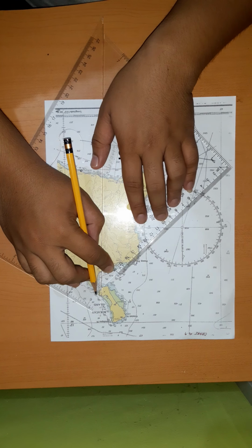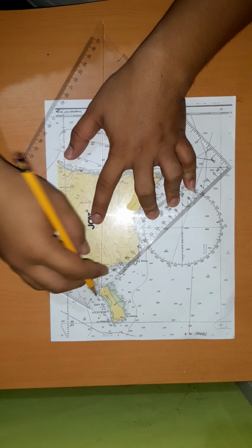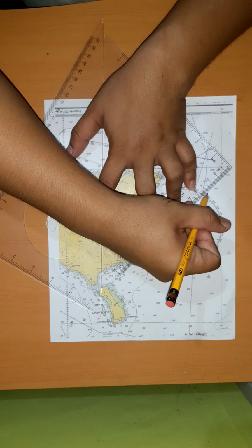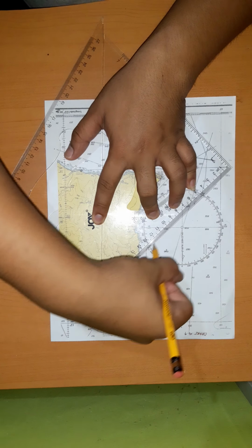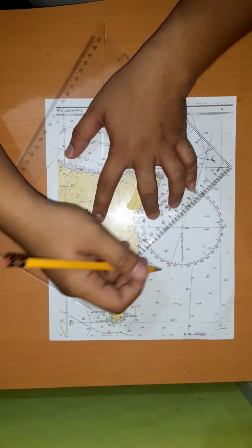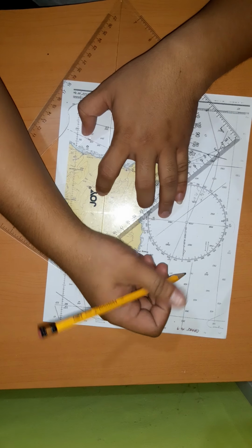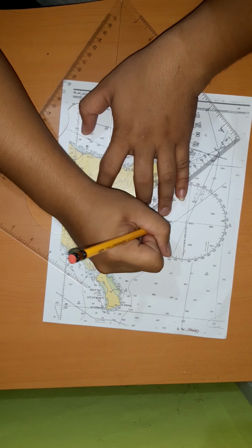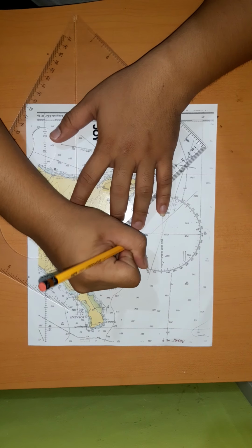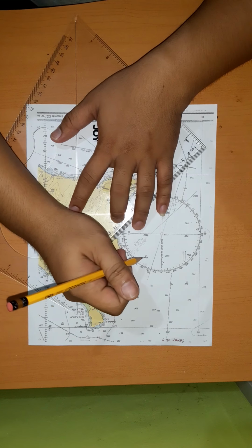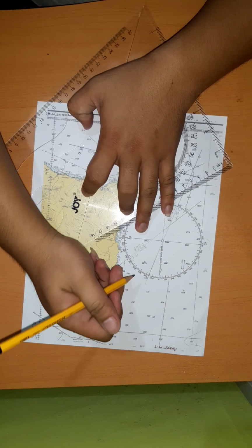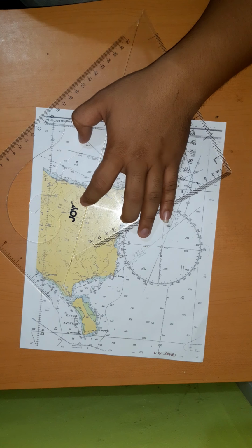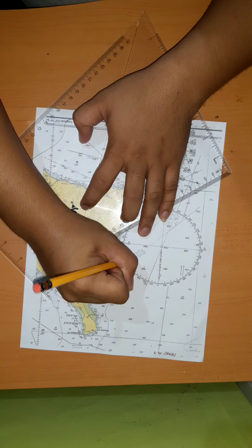We'll name it as Nason Point Lighthouse at 1540 hours and 46 degrees true.